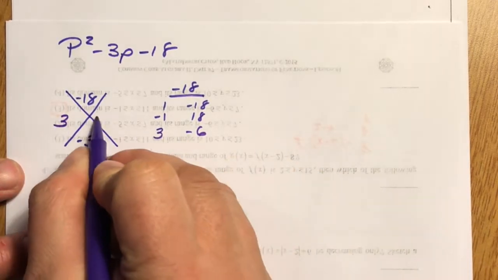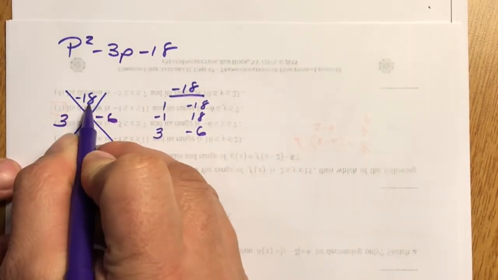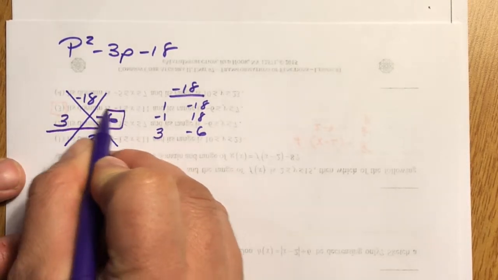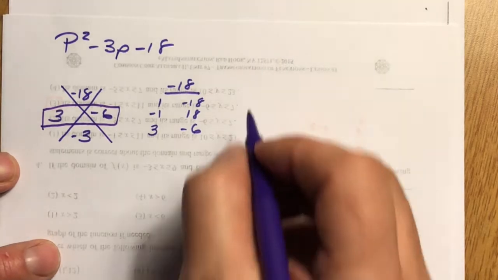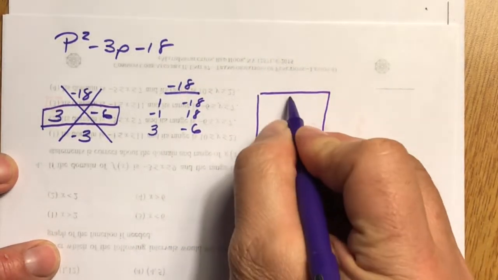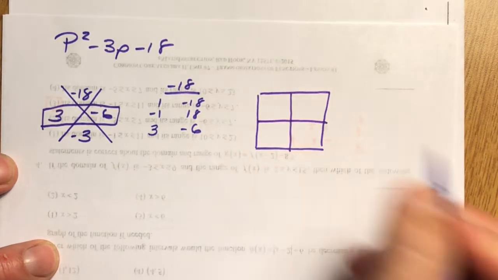So 3, negative 6. If I multiply them, I get negative 18, and if I add them, I get negative 3. So it fits my puzzle. That's the one I'm going to use. All right. Okay. This is the x part. Now this is the box part, right?